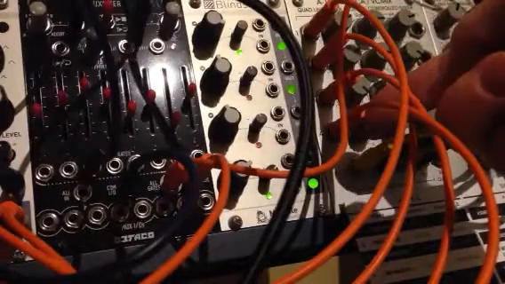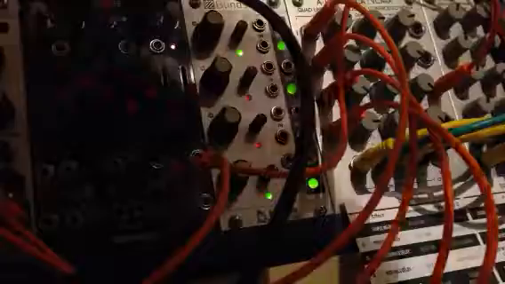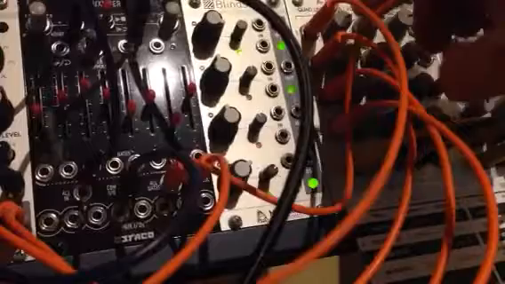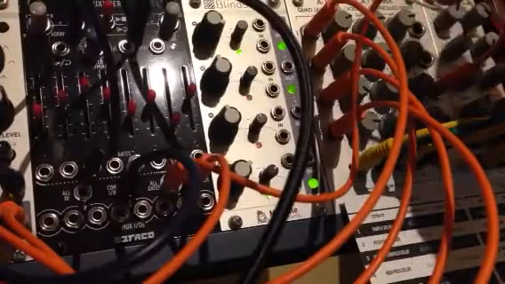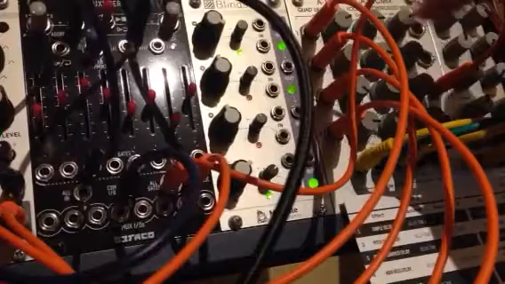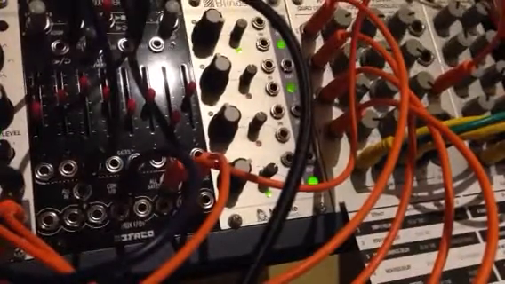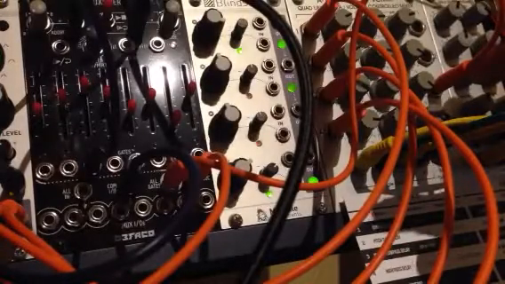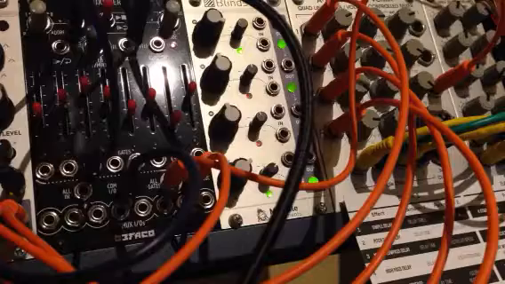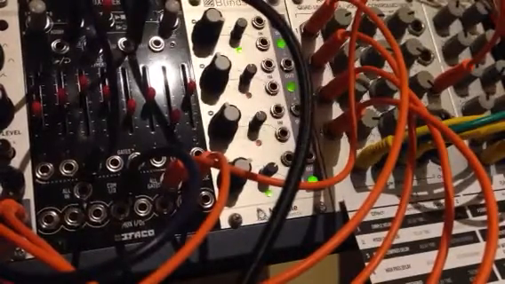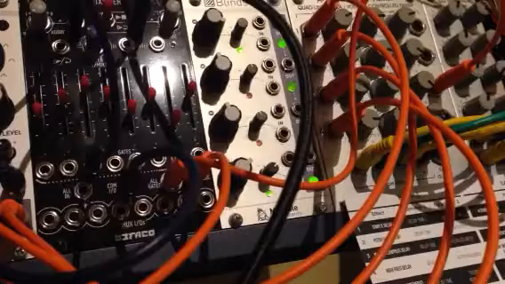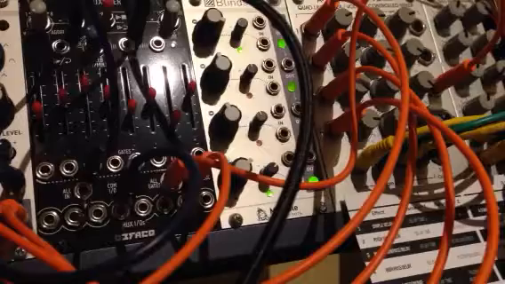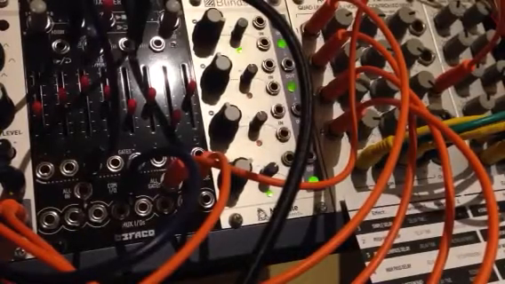Here's where the four inputs of the Tides come in, and here I set an initial level for each of the four and a gain level, and here I define how much the external influences the VCA, so how much I can trigger an extra level of amplitude. And then from there it goes to a mini stereo mixer, also from Doepfer.